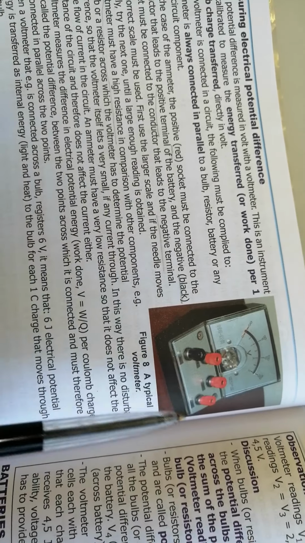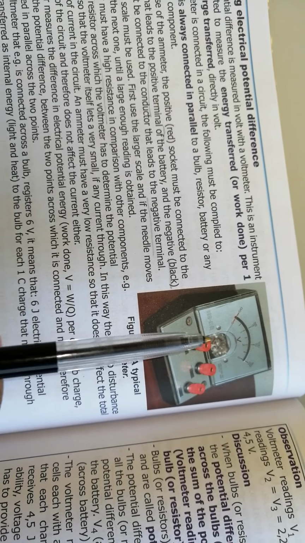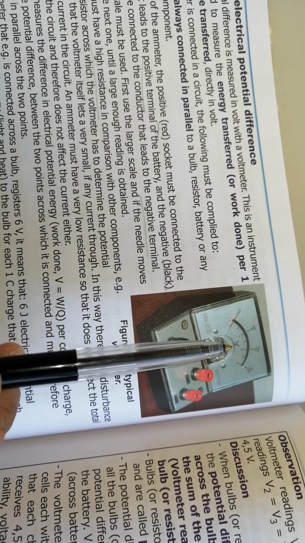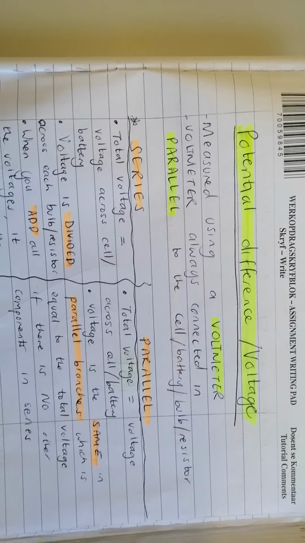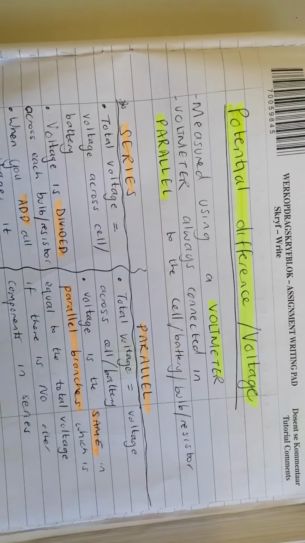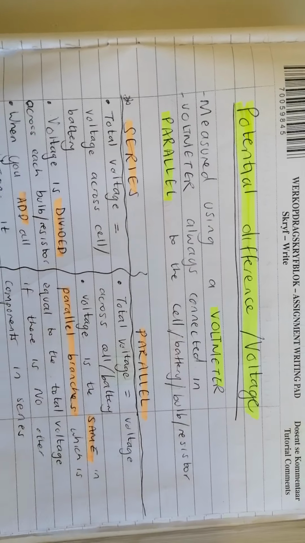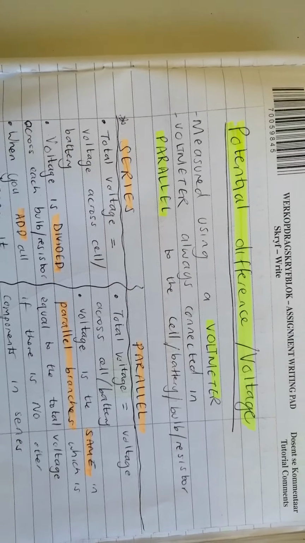It just looks like some kind of equipment with some numbers, and you can see there's a V for voltage, and then you have some dials here. A voltmeter is always connected in parallel across a cell, battery, bulb, or resistor. So you'll never see a voltmeter in series.